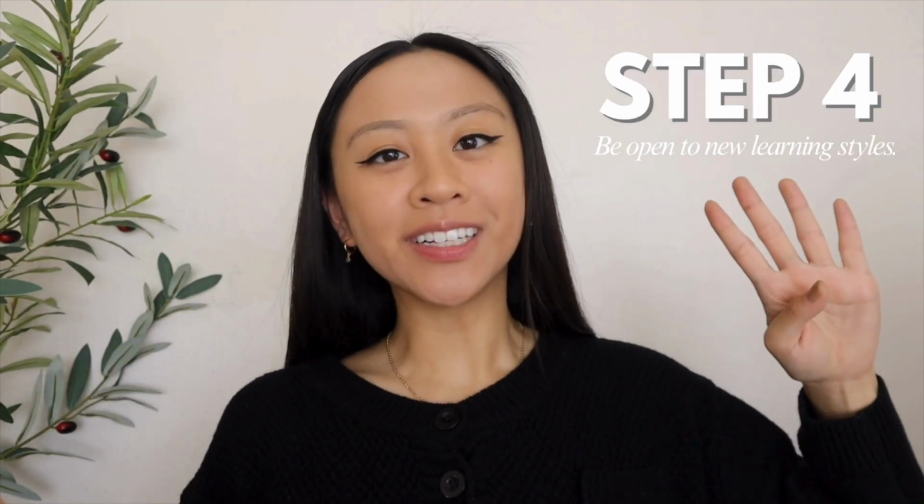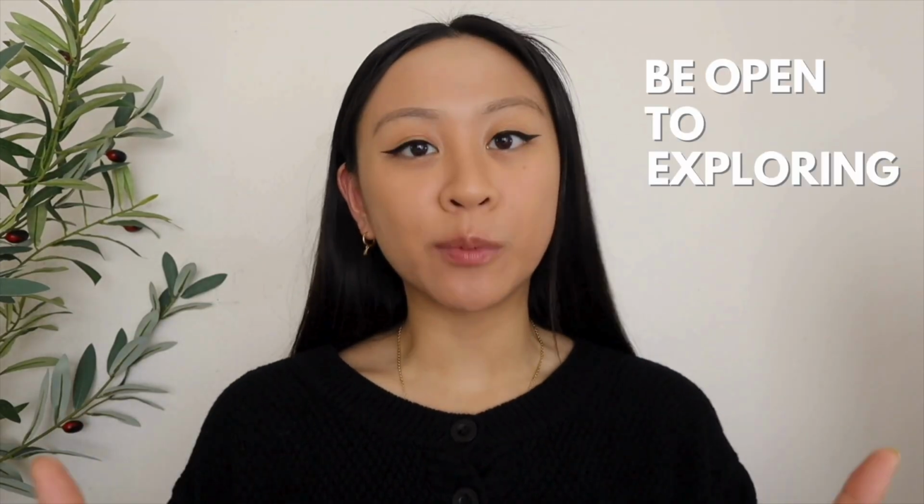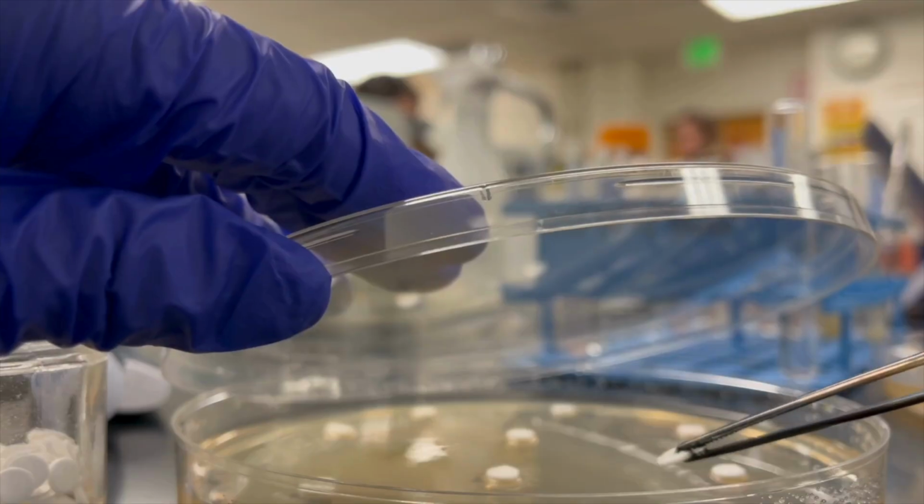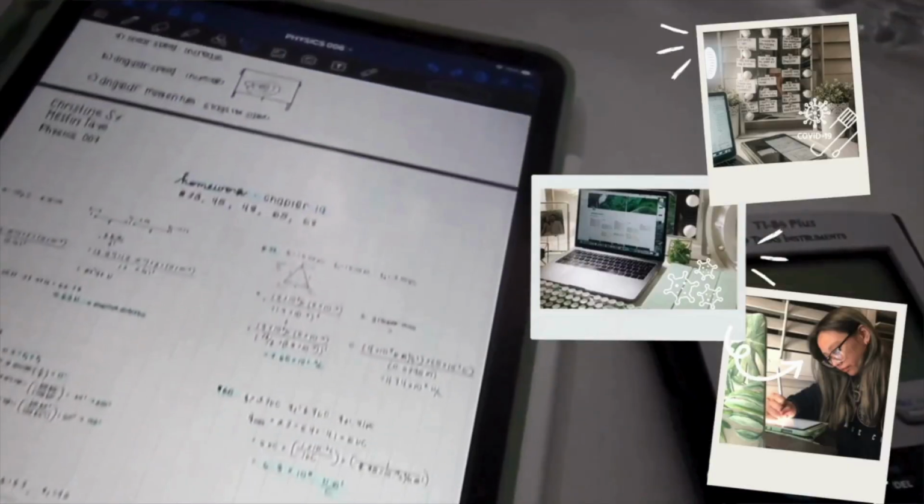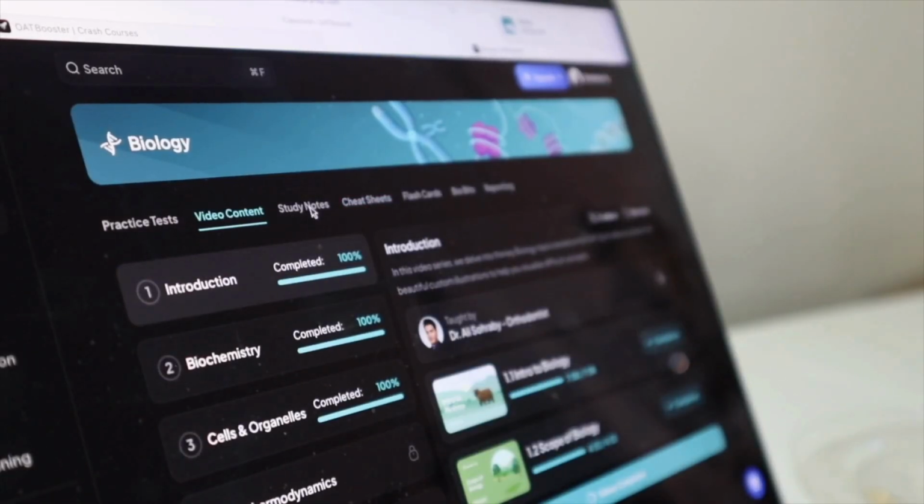Step 4, being real and open to new learning styles. In studying for the OAT, it's important to be real with yourself. It's also important to be open to exploring different ways of learning. And trust me, I've tried it all. A story I can share as an example: I was a biology major in undergrad, so I came into OAT preparation already exposed to many of the concepts within the subject. For some reason, I thought that watching tons of OATBooster biology videos would be the best approach for this section. But I quickly realized that a lot of this content was very familiar. Some of the material began to easily slip my mind.